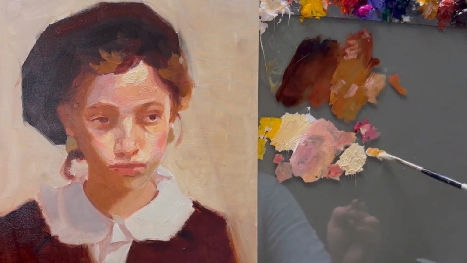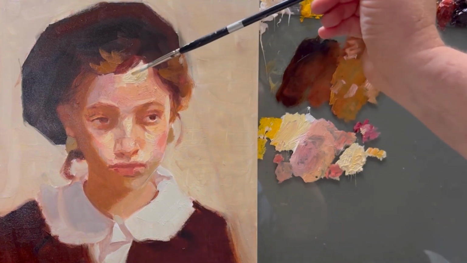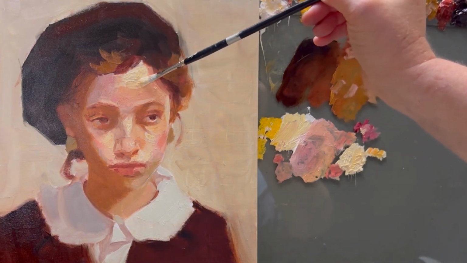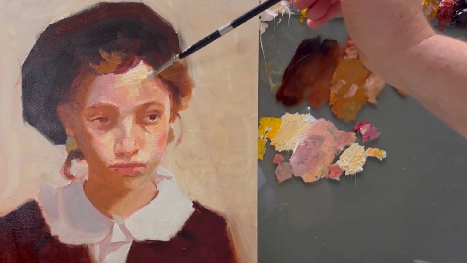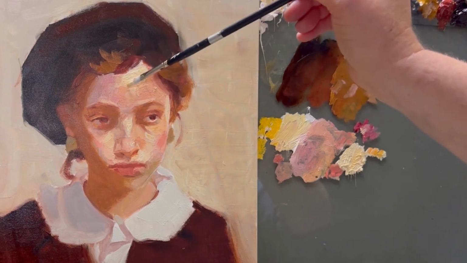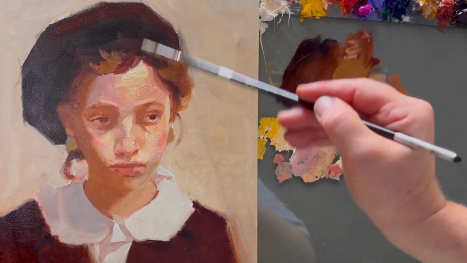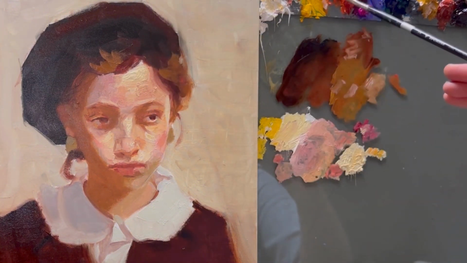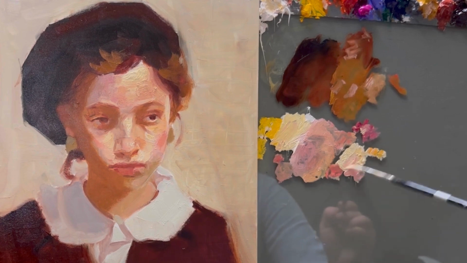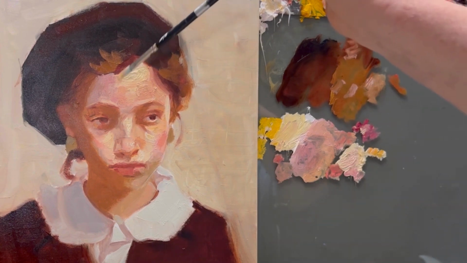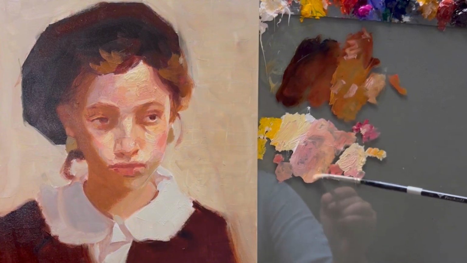I'm going to add a little bit of cadmium yellow to warm up some of that and trickle that down and lighten some of the part of the forehead. And I think maybe allowing a little bit more alizarin into my mixture also just, no, that didn't work out.